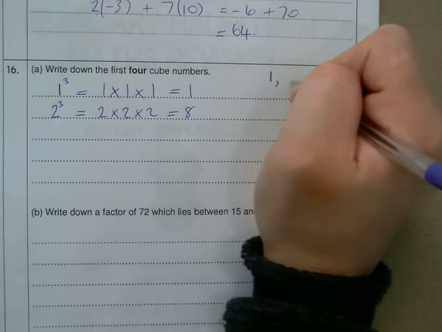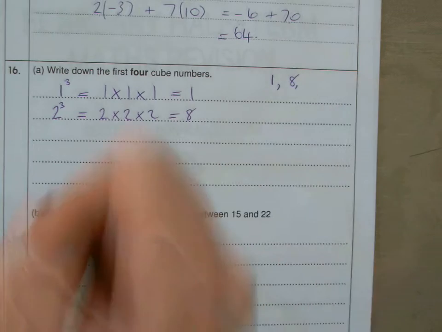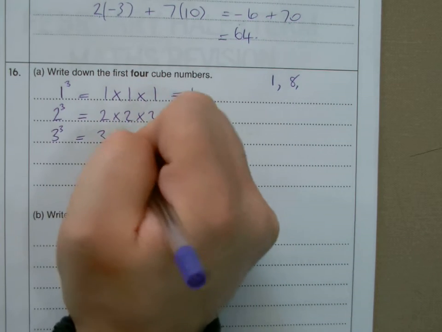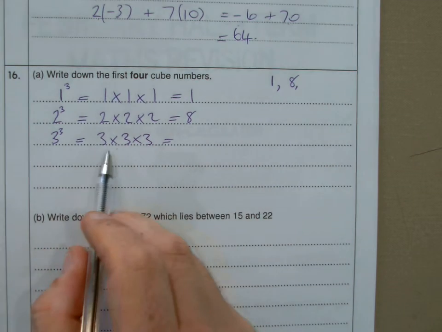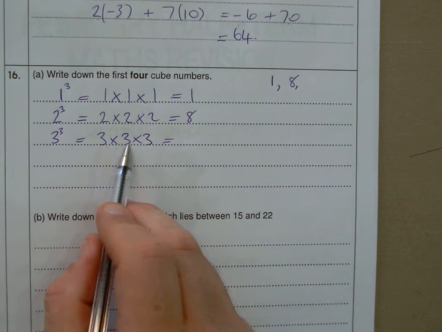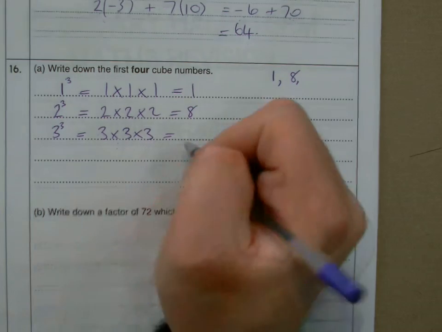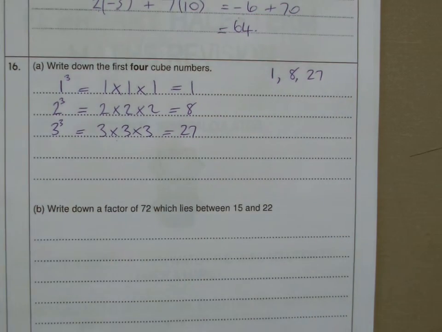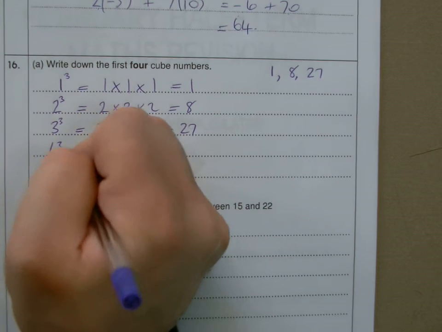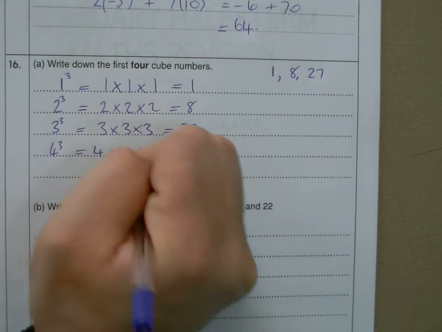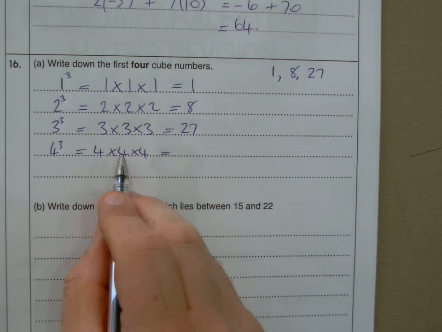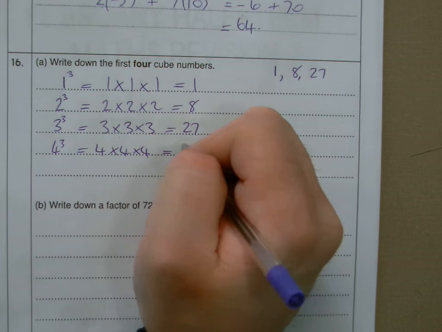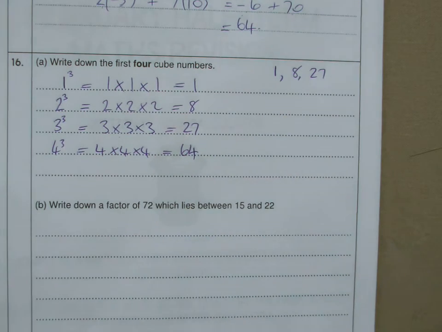So the first cube number is 1, second cube number is 8. The third cube number then is 3 cubed. So 3 times 3 times 3. 3 times 3 is 9, times that by 3 then is 27, okay? So that's the third cube number. And the fourth cube number, 4 cubed, is 4 times 4 times 4. 4 times 4 is 16, times that by 4 then is 64, okay?